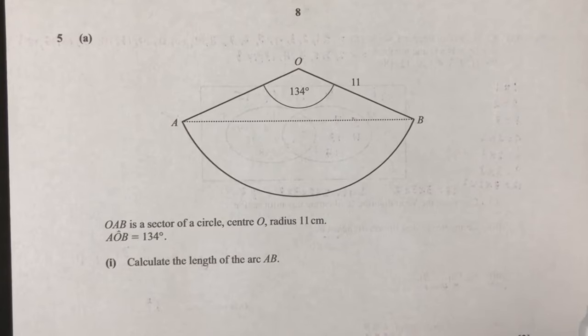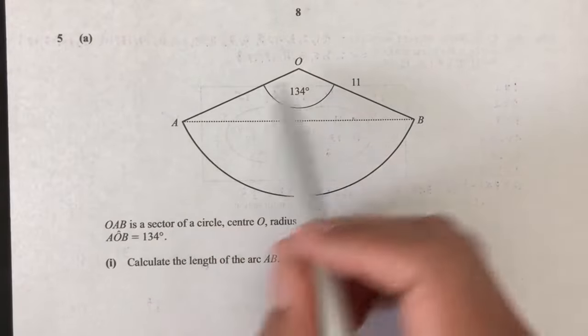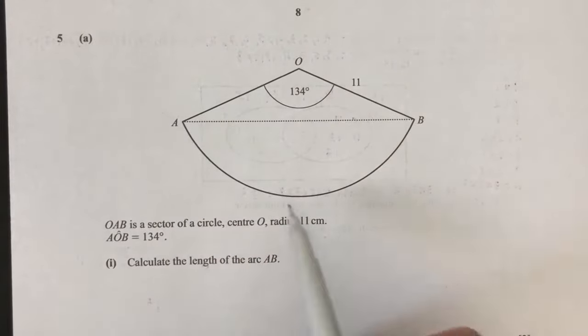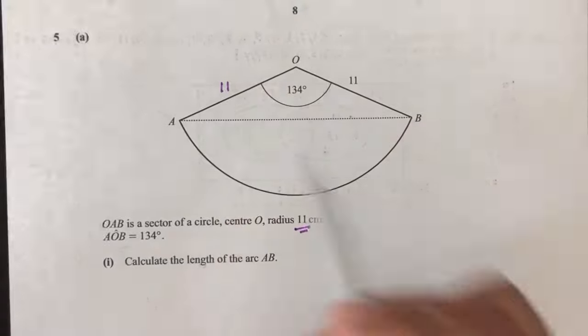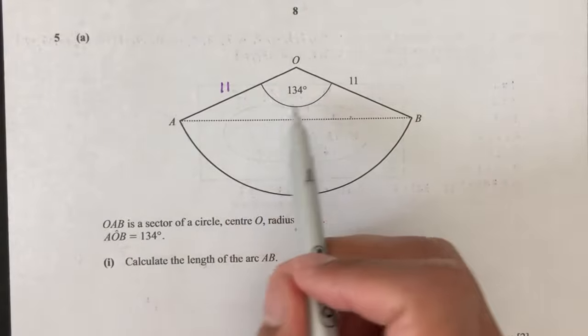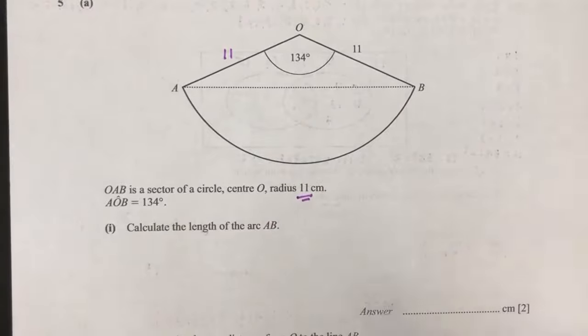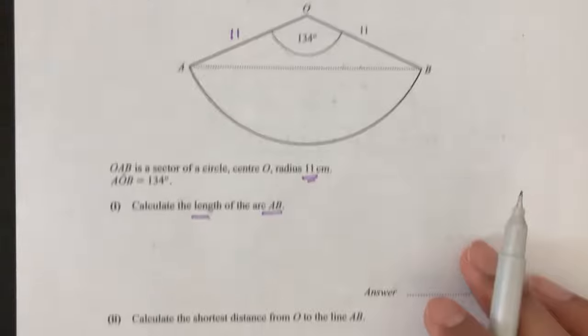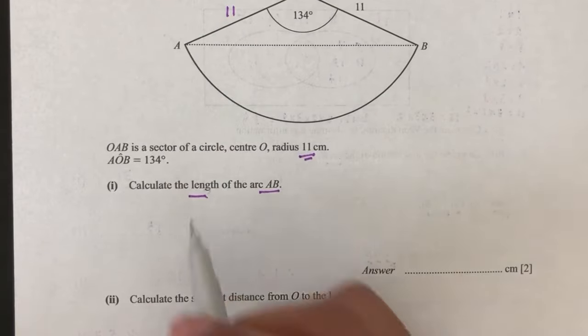Question number 5, part A. We have OAB is a sector of a circle, center O. So OAB, it's a sector, as you can see. The radius is 11, so this is also 11. Now, this angle is 134. Question part A, calculate the length of the arc AB. Arc AB. So we actually have to use a formula.